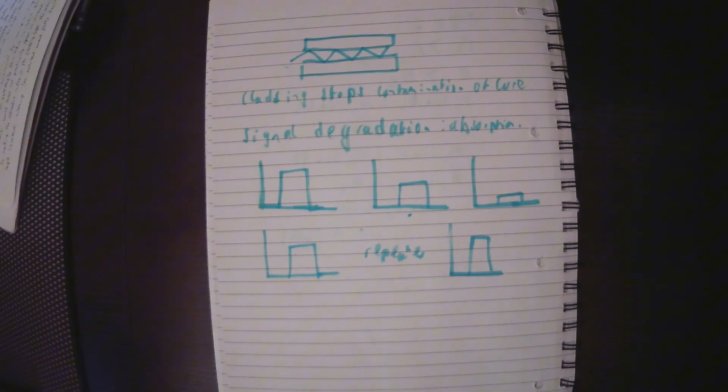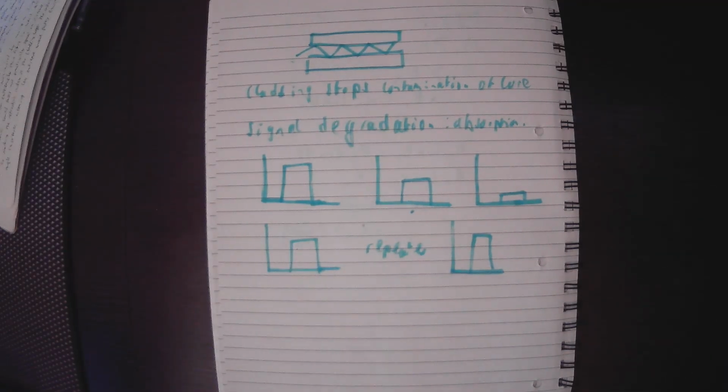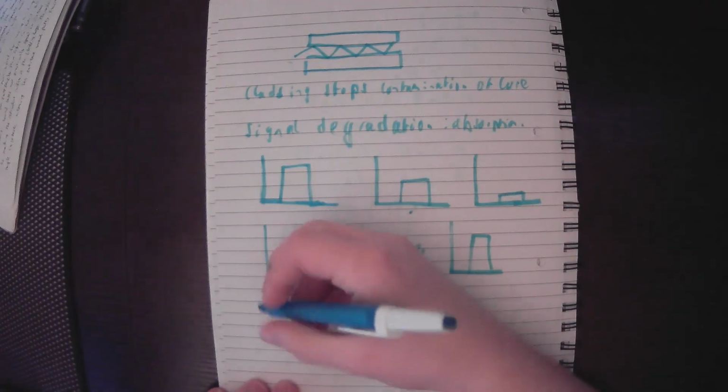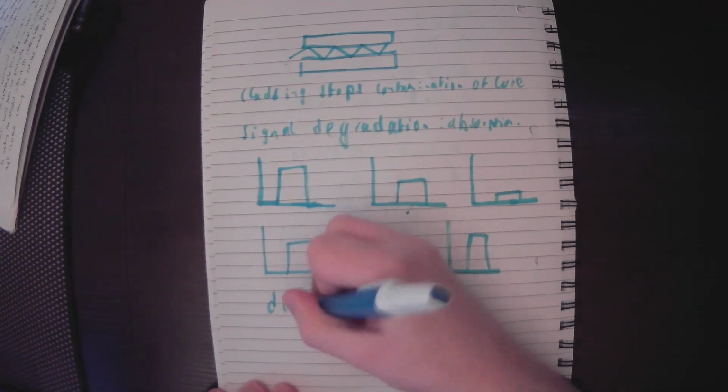So what the repeater does, as I was saying, is it logs that pulse and then repeats a pulse of greater intensity, effectively equal to the first pulse that was given to the cable. And that's all the repeater does, and that fixes this issue. But another way that signal degradation happens is through dispersion.